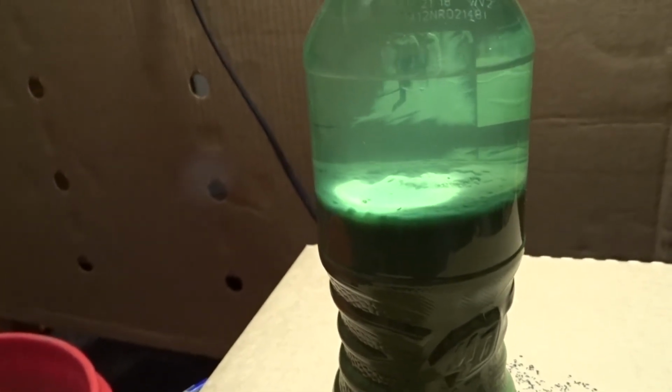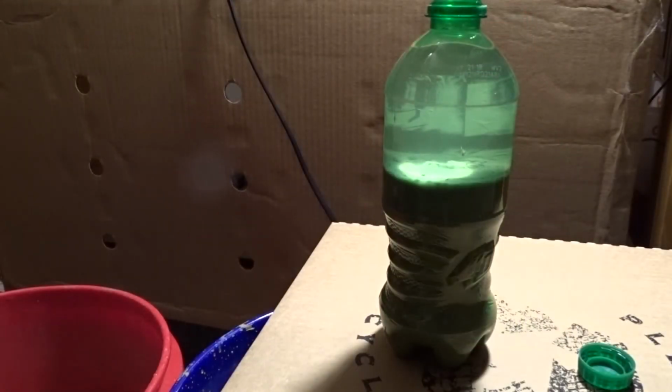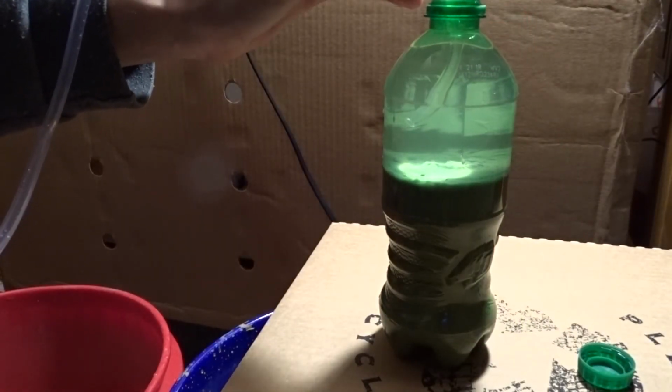Now, our problem is to get the water out. There are lots of ways to do this, but I'm going to use a siphon. More on how these work in another video.